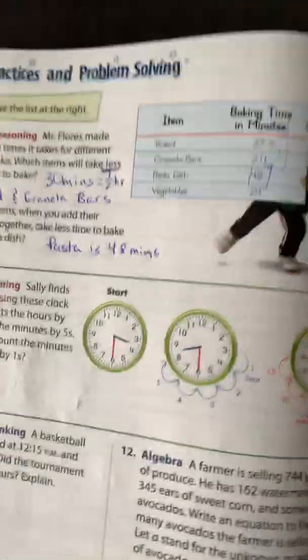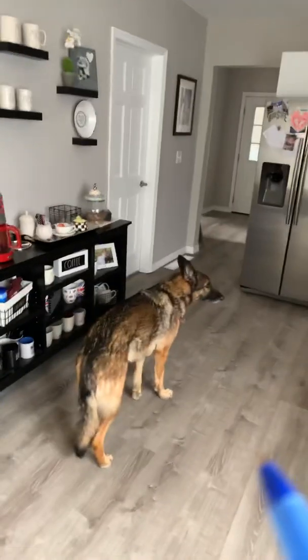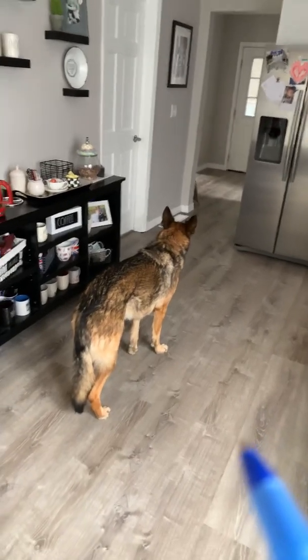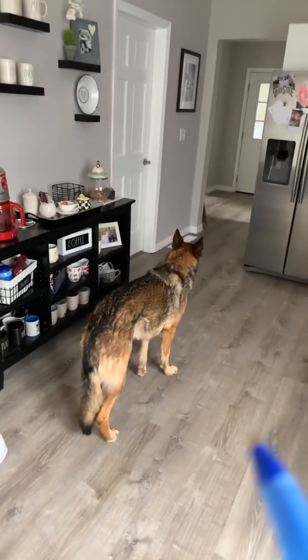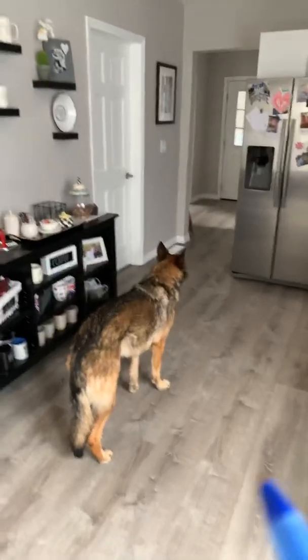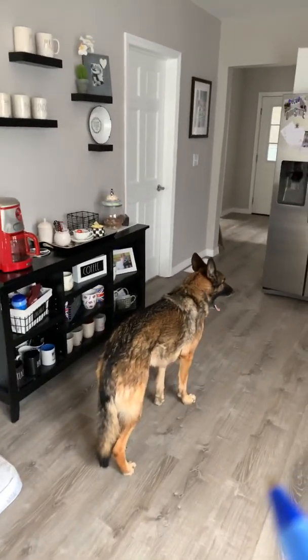All right, moving on. Oh, Kinley's on the move. I think she's waiting for her mom to come out of the office, but she doesn't want to come out right now. All right, moving on.